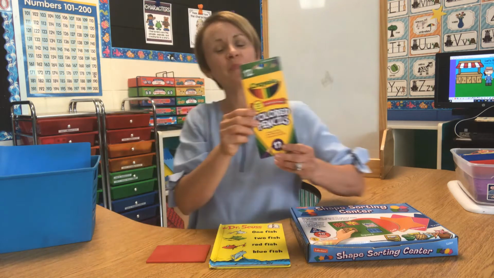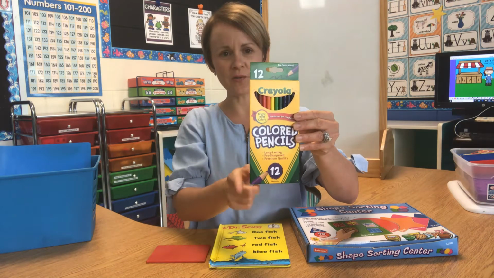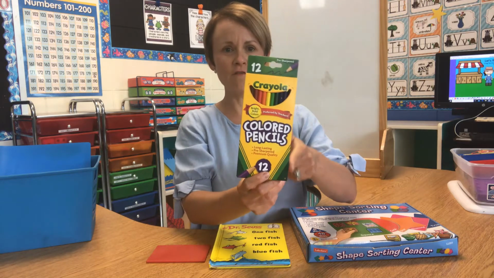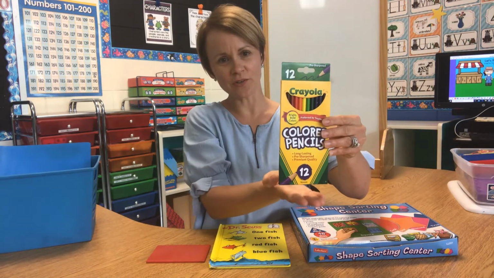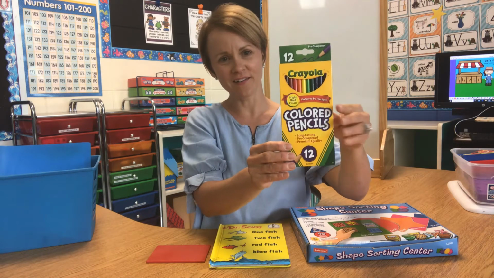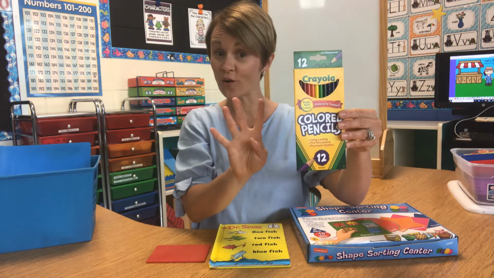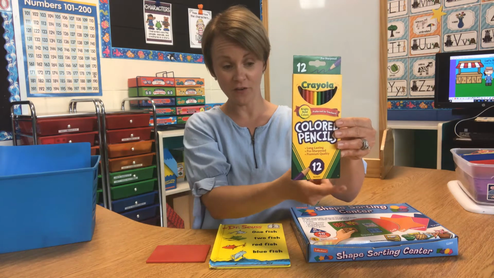A box of colored pencils. It has 1, 2, 3, 4 straight sides, 2 that are shorter and 2 that are longer. It also has 4 corners. 1, 2, 3, 4.